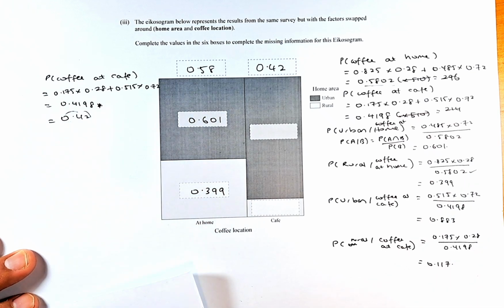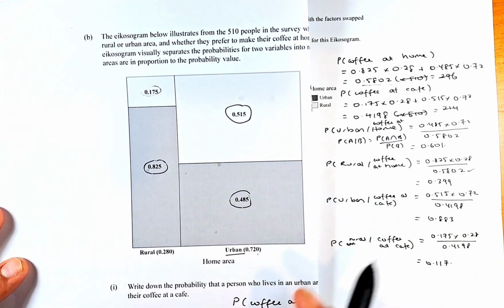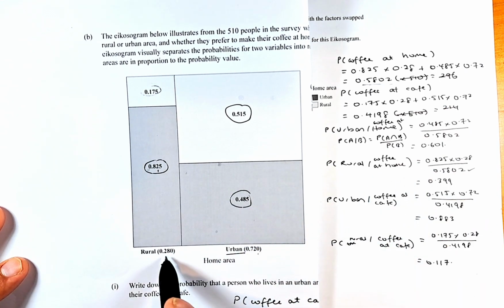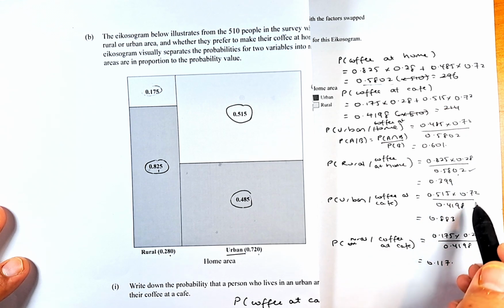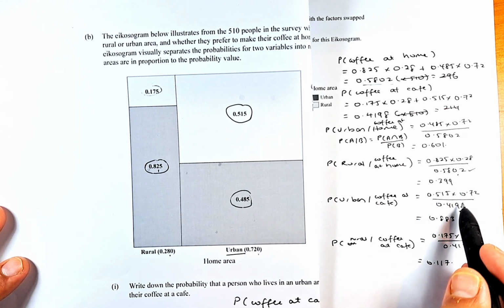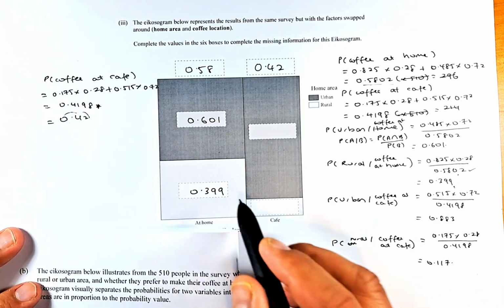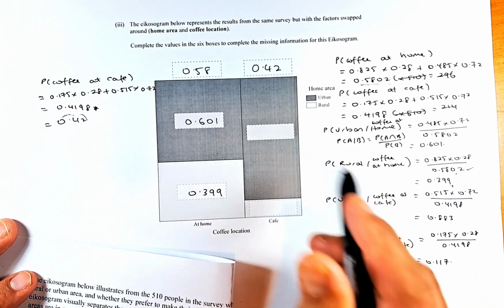Looking at the table again, rural coffee at home is 0.825 multiplied by 0.28 divided by 0.5802, and the answer is 0.399. So that is how we get 0.399, or as we did earlier, these 2 must add up to 1.